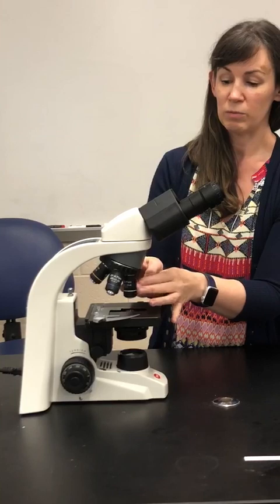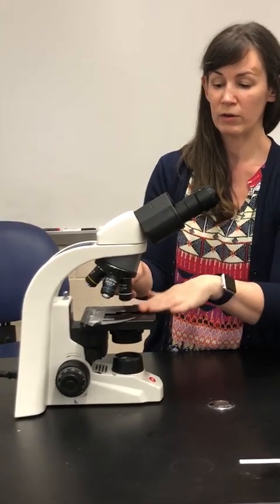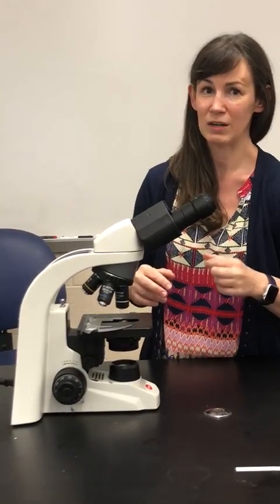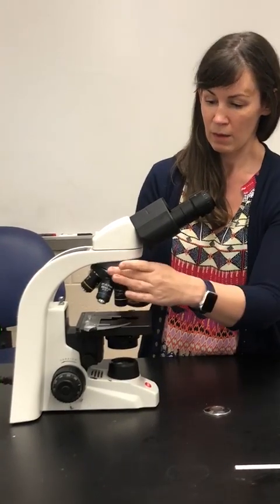This objective, paired with these lenses in the ocular, are able to blow up what we have on our slides 1,000 times bigger than it actually is, which is what we need to be able to see bacteria. And you'll see that even with that much magnification, the bacteria are still very, very small. So we're looking at tiny, tiny organisms.